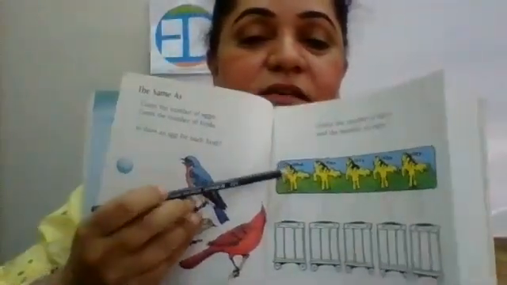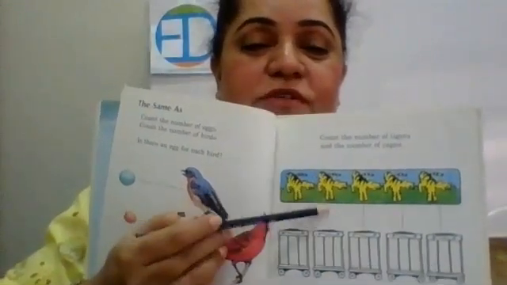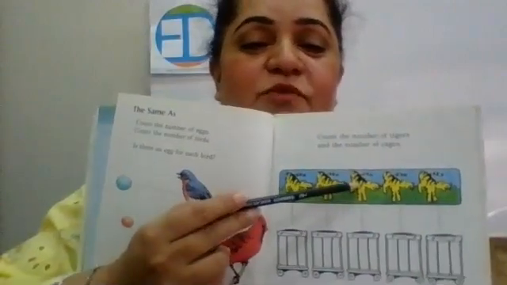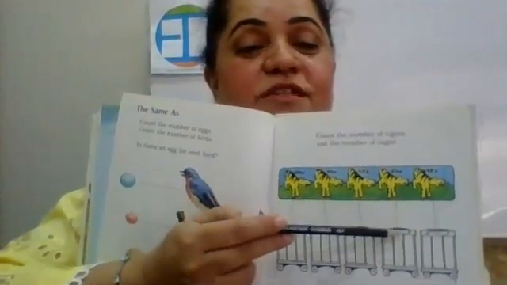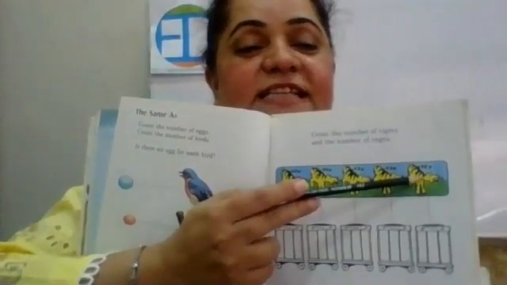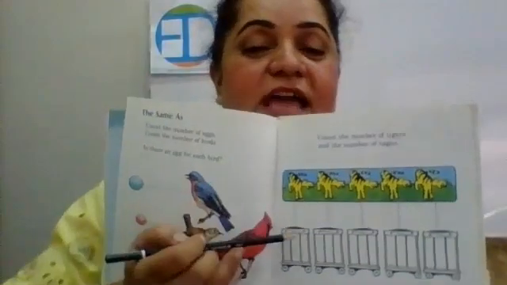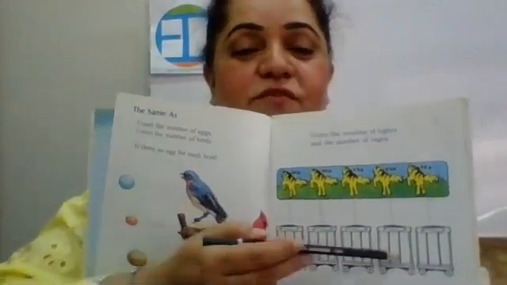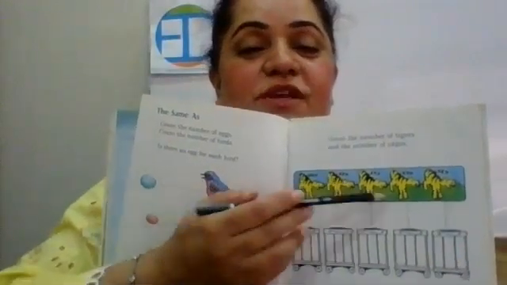So let's see, we're going to draw the line over here. Okay, where's my pencil? It's over here. Right, so look at this. Tiger number 1 goes in cage number 1. Tiger number 2 goes in cage number 2. Tiger number 3 goes into cage number 3. Tiger number 4 goes into cage number 4. And tiger number 5 goes into cage number 5. So we have 5 cages and we have 5 tigers.